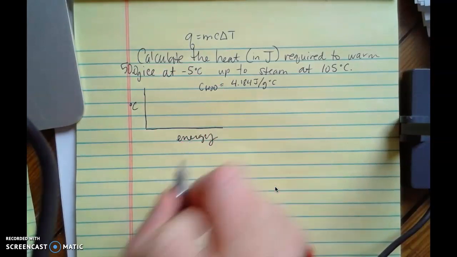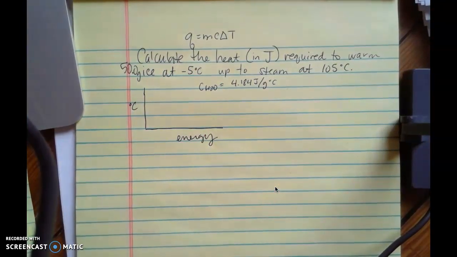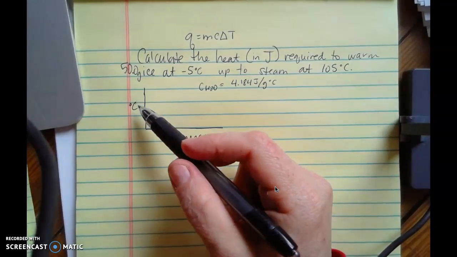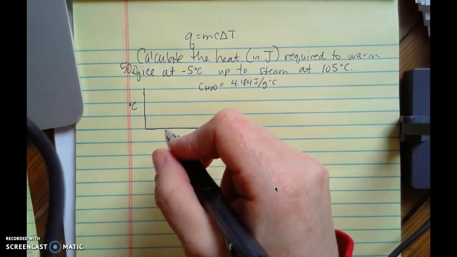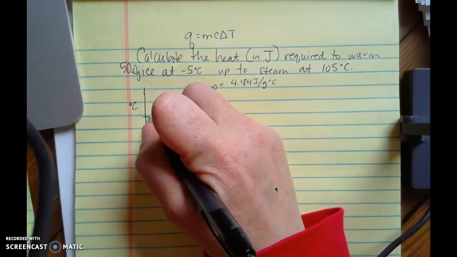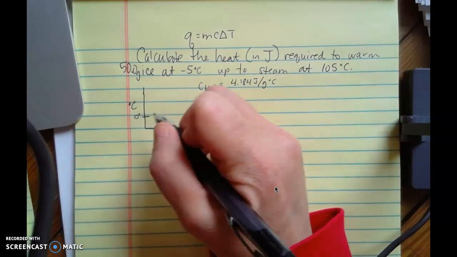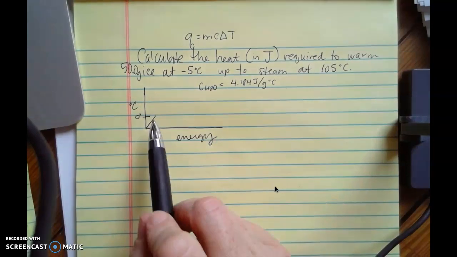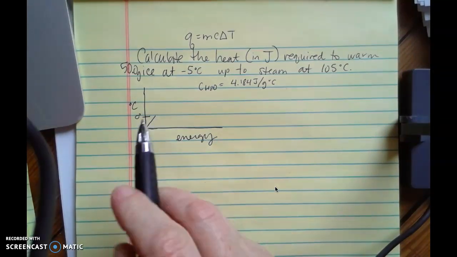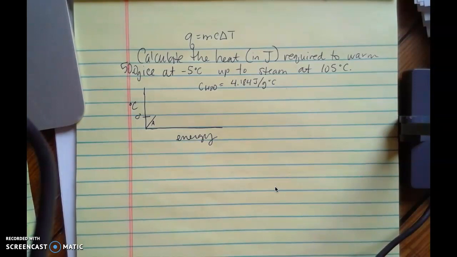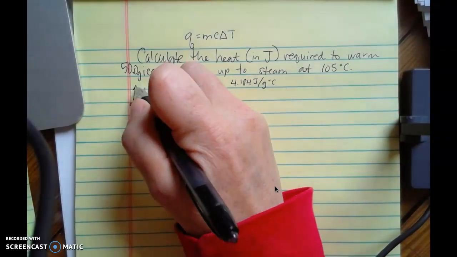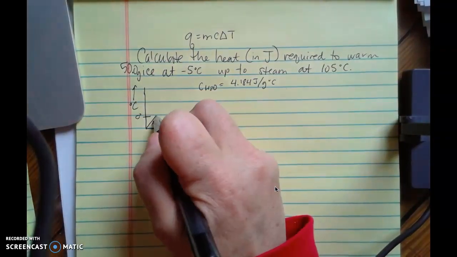So if we think about our water sample, our 50 grams of ice, plotting the temperature here and the energy input here, we can think about it this way. So we're starting out below 0 degrees, so we're starting out down here, and for our ice to get up to the melting point, we're going to require one bit of energy input right there. And the energy would be increasing as the temperature increases up to that phase transition.